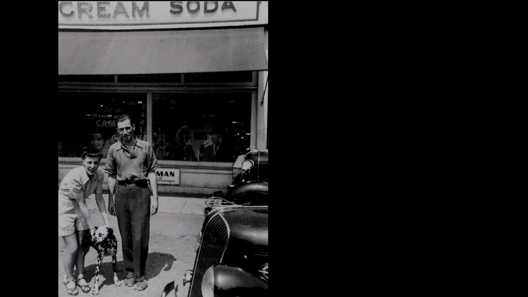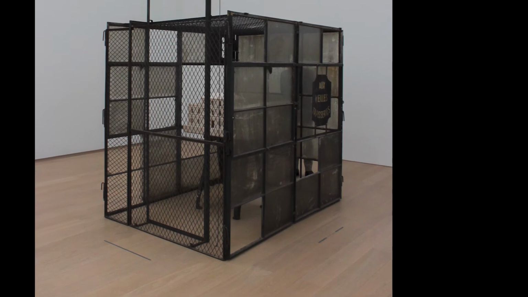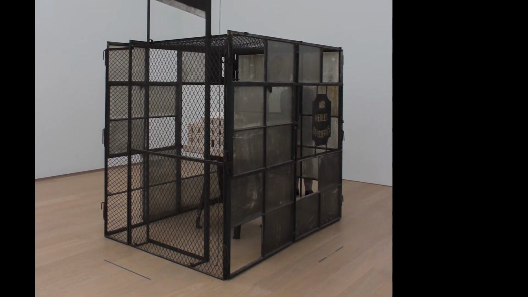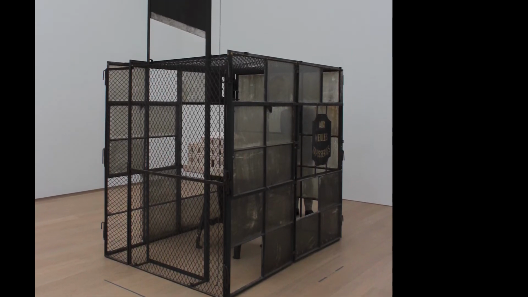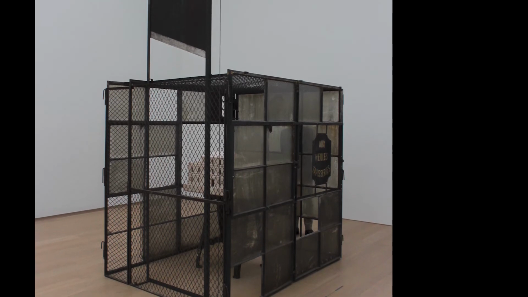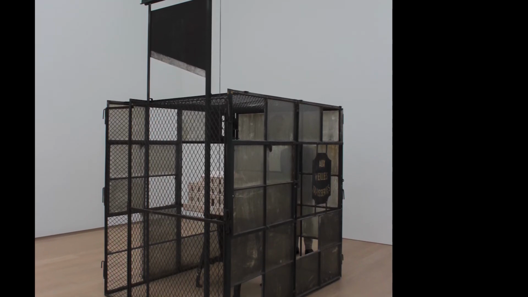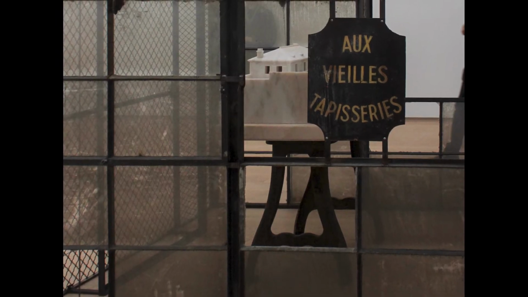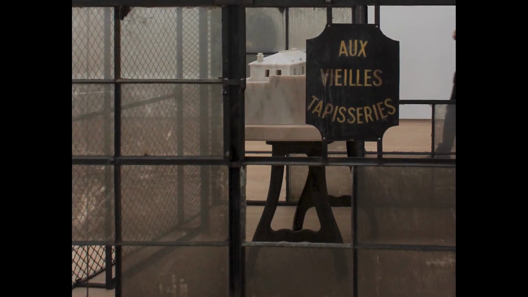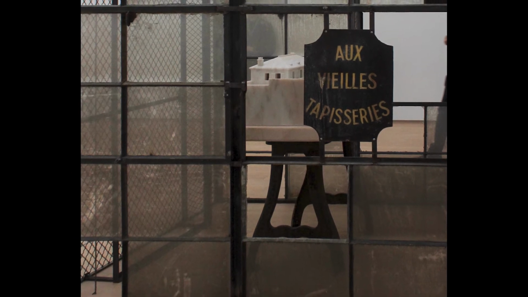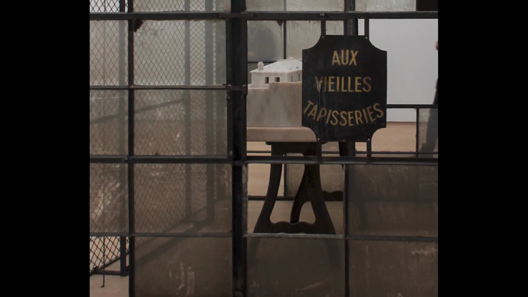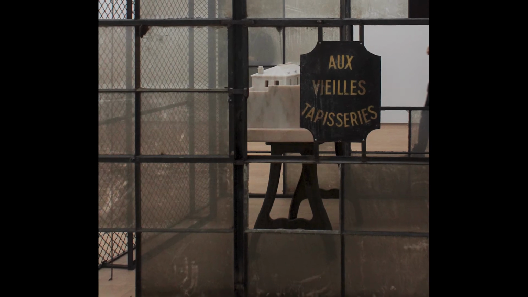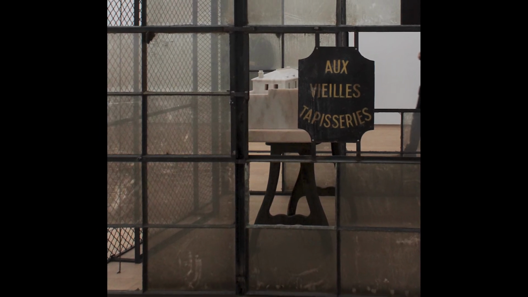Bourgeois left France and lived in New York with the American husband whom she met in Paris. The nostalgia led her to produce some works related to her hometown. Cell Choisy was named after Choisy-le-Roi, where her family had a tapestry workshop. The Aux Vieilles tapestries were a placard actually hung outside her father's gallery. A guillotine mounted above conjures up the tensions that permeated her family's situation.